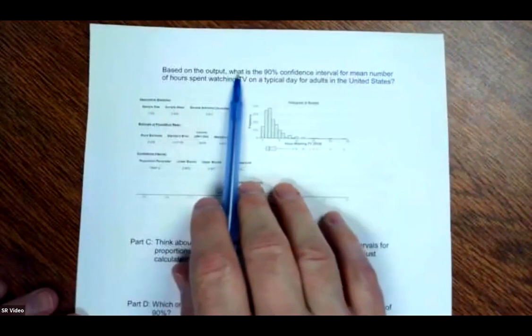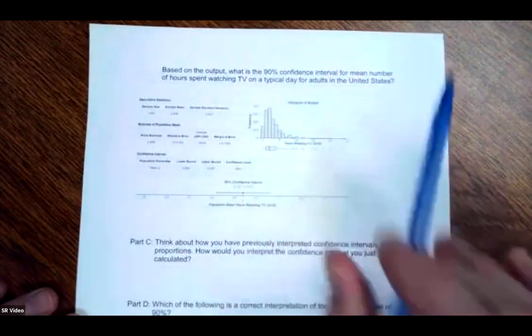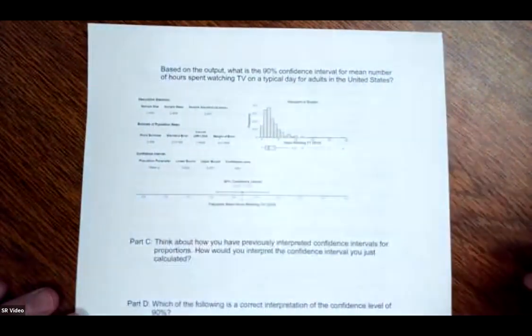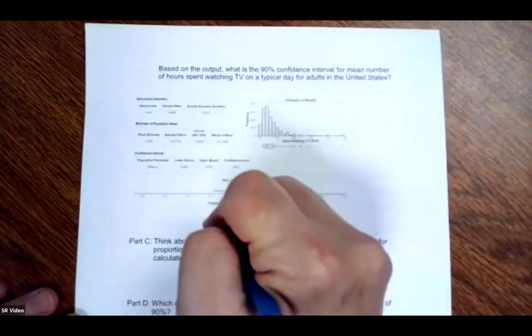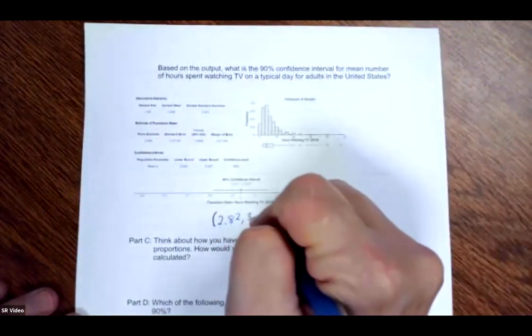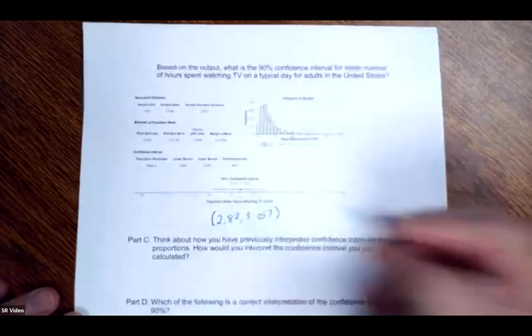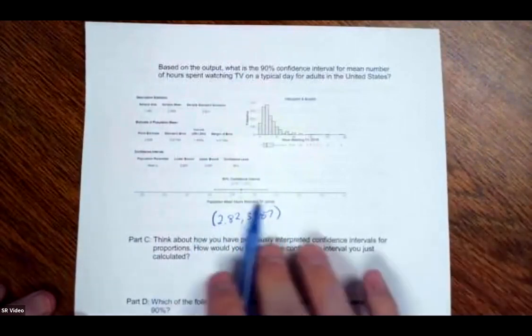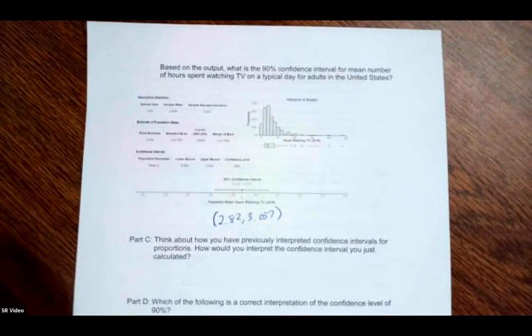So based on the output, what is the 90% confidence interval for the mean number of hours spent watching TV on a typical day for US adults? So the lower bound, when you write an interval, you always want to use a left parenthesis. Put the lower number on the left side, 2.28. And on the right side, you put the upper number, 3.057, I believe that says. And then a right parenthesis. This is how we write an interval mathematically. Okay.